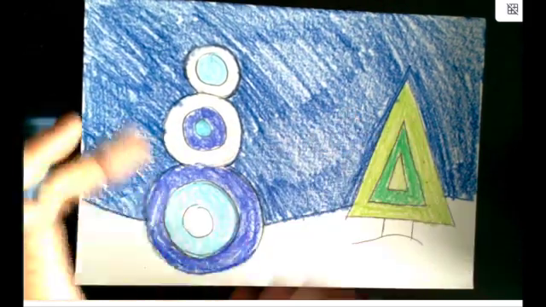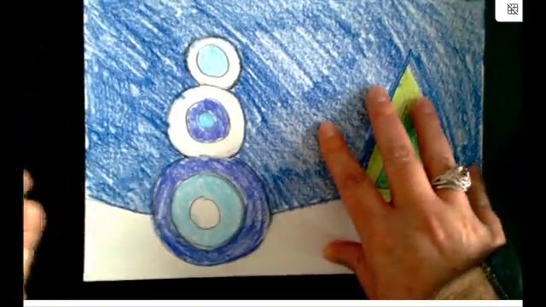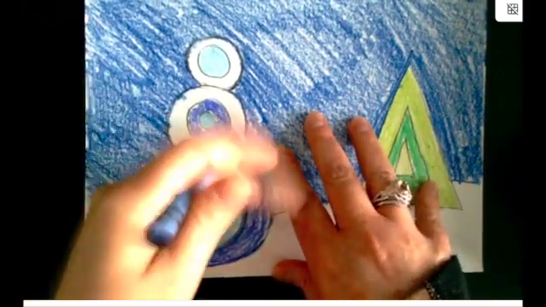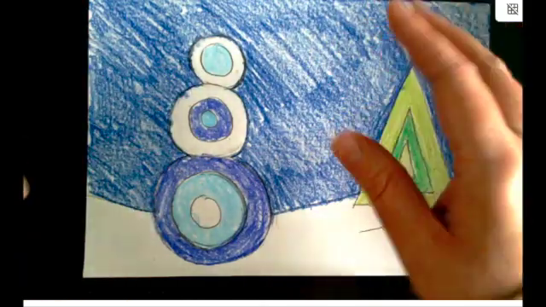And it kind of looks really nice against that. And you don't have to do it that way. You can do it different ways. This is the fun of this, that you can change it up if you want to.